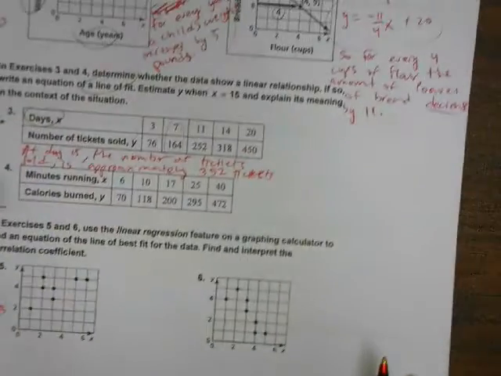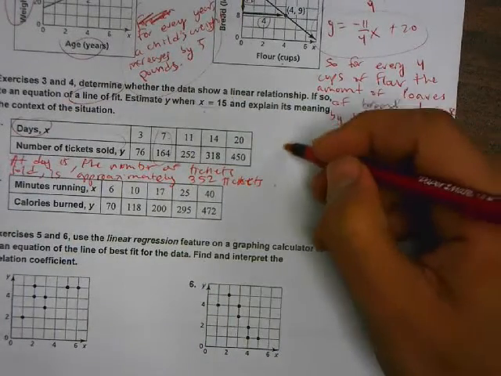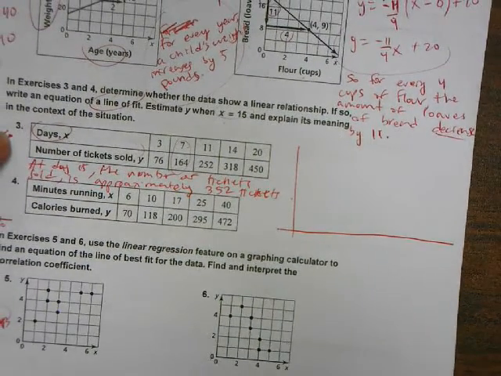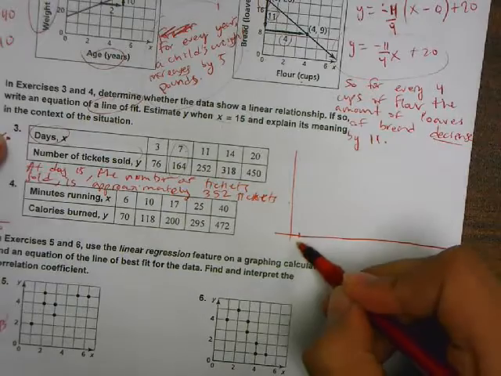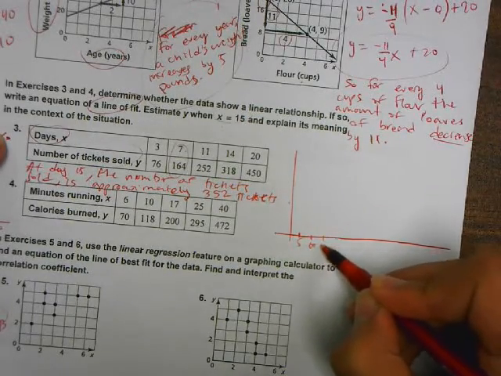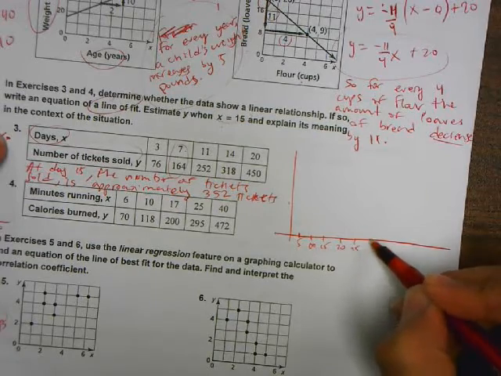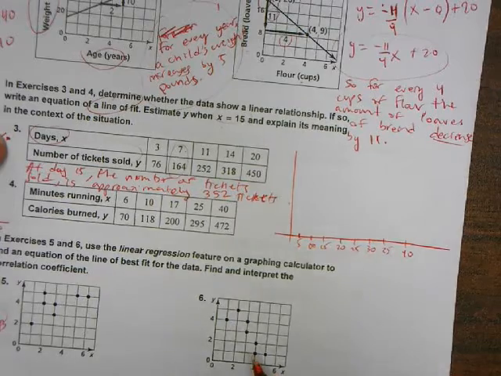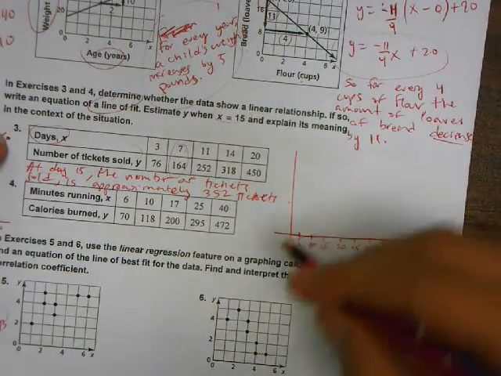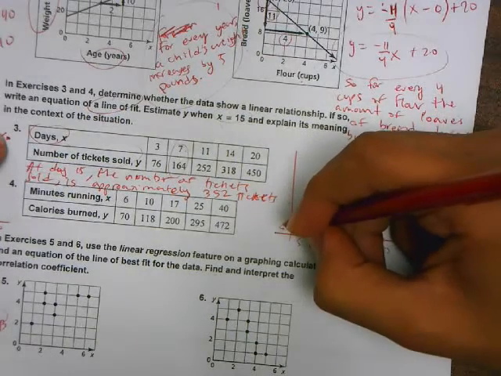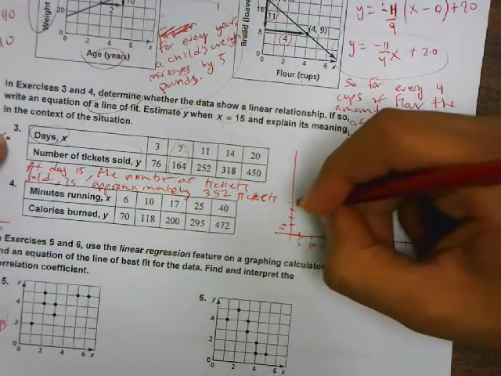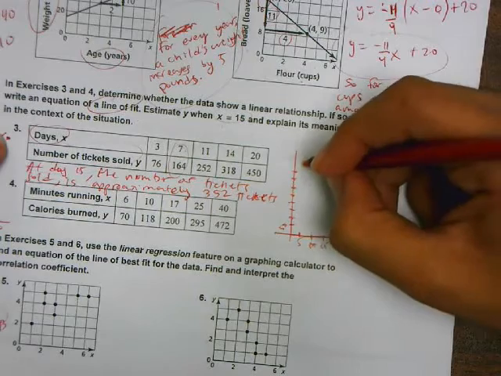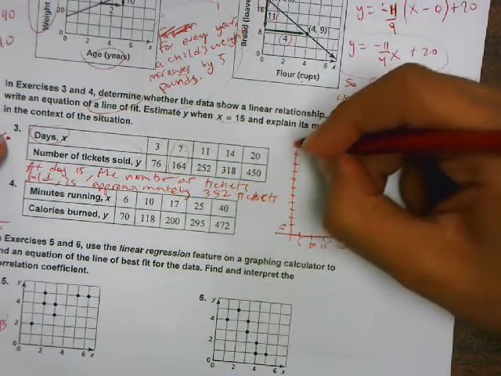All right, number 4, we have to do the same thing. First, graph out our data. Now on this one, let's go by fives. 5, 10, 15, 20, 25, 30, 35, 40. Our y's, let's go by 50s again. 50, 100, 150, 200, 250, 300, 350, 400, 450.